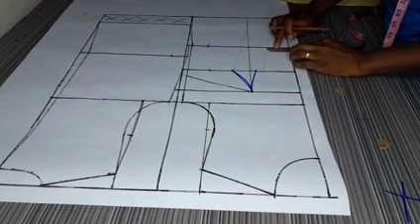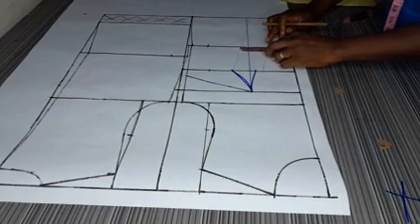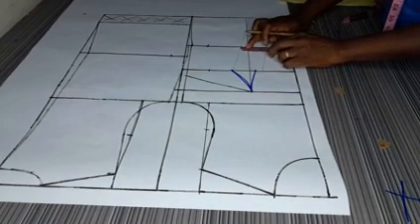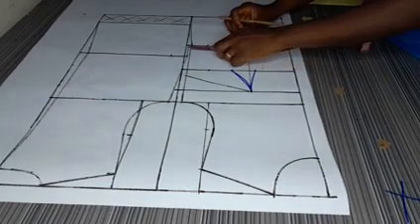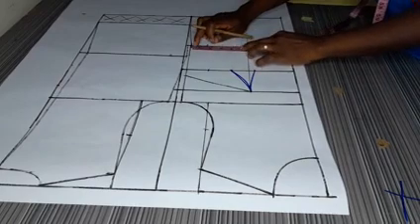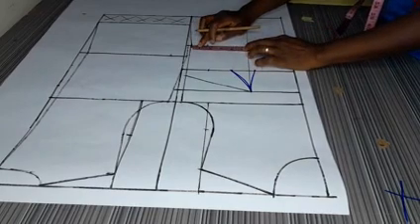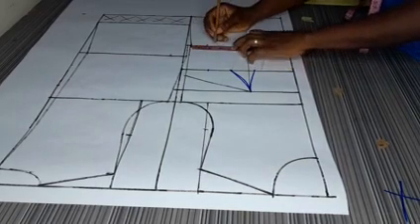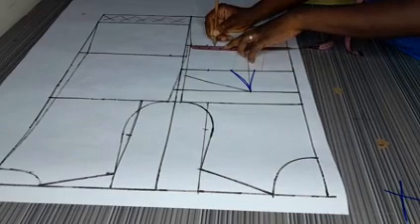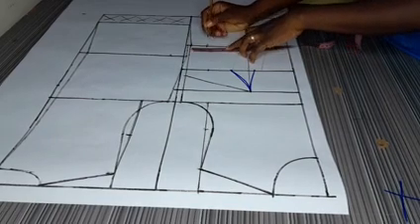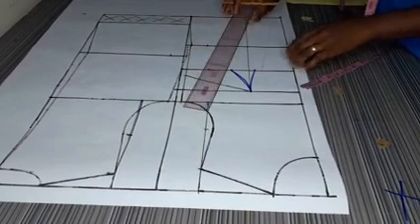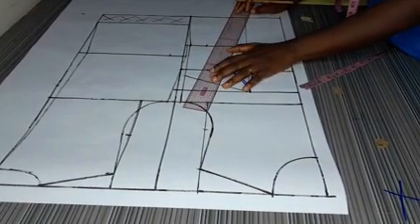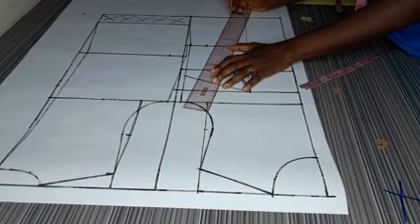I have 2 inches here. I have 2.5 inches here. Let me see what I can share this by. Okay, let me just share this one by 2. Okay, so I'm fine with that. If you want, you can share it equally, but mine is slightly not equal, but I'm okay with it.